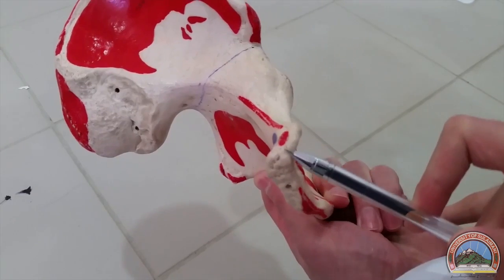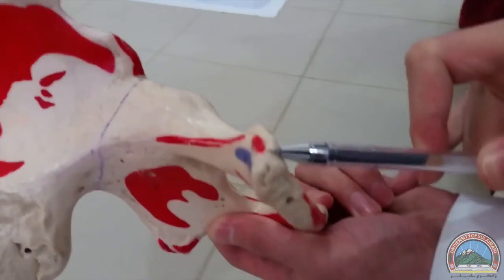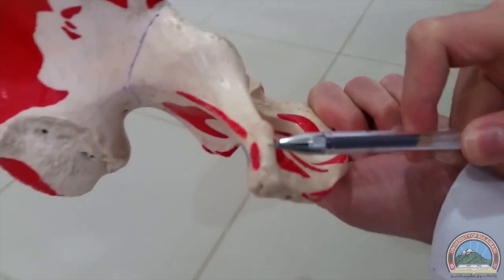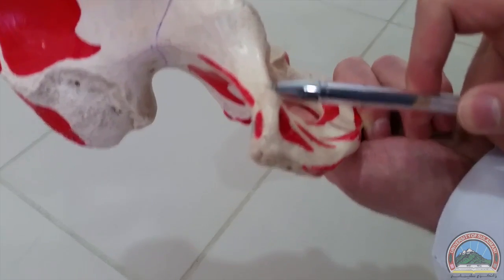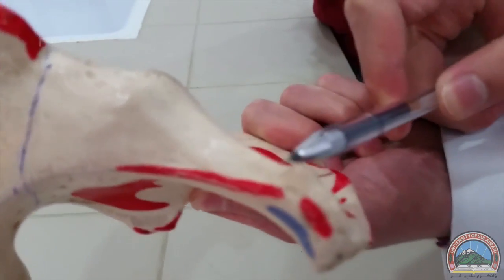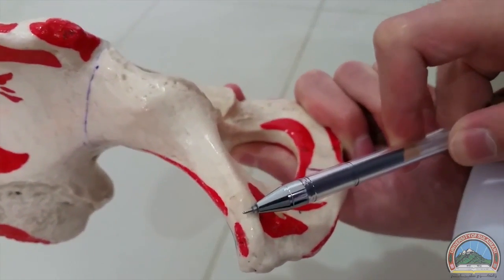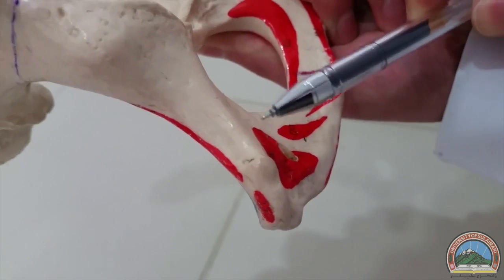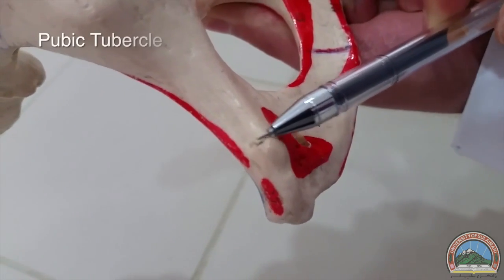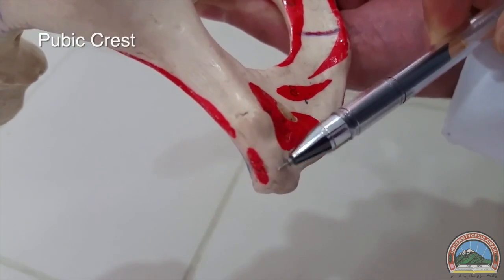This is the pubic crest. This small elevation is the pubic tubercle. This is the pubic tubercle. This is the pubic crest.